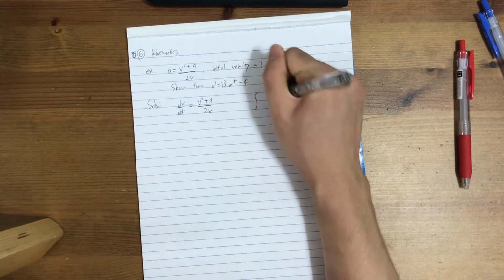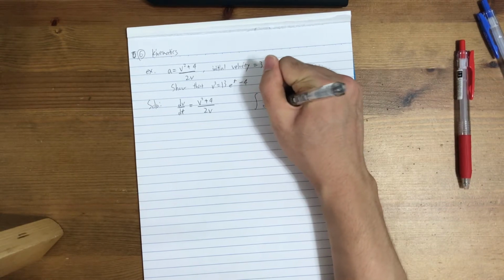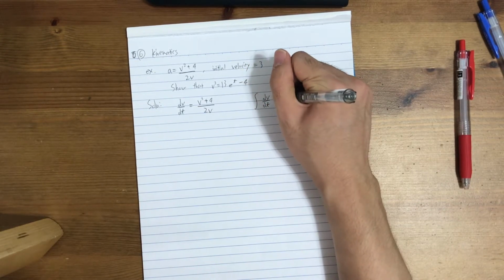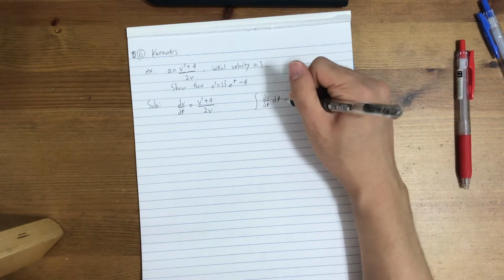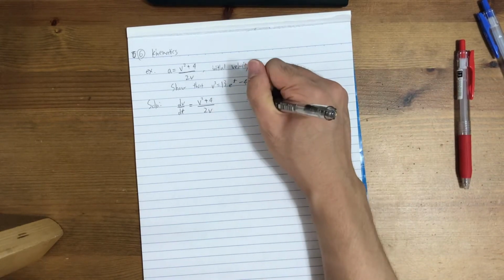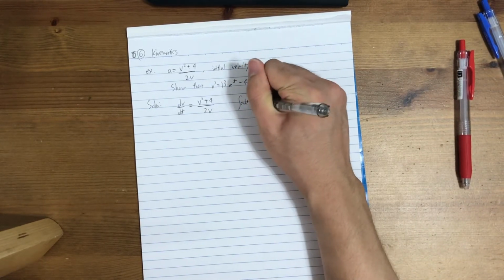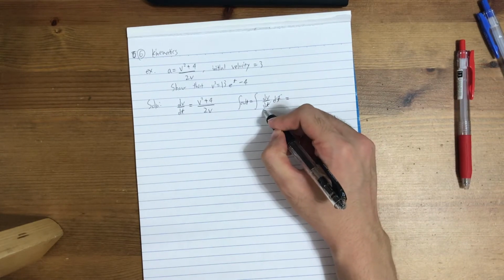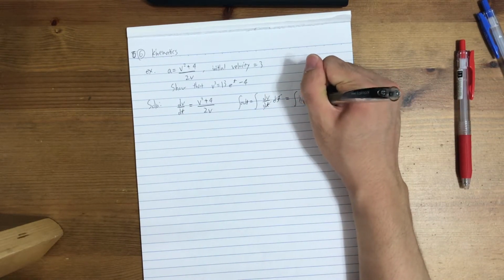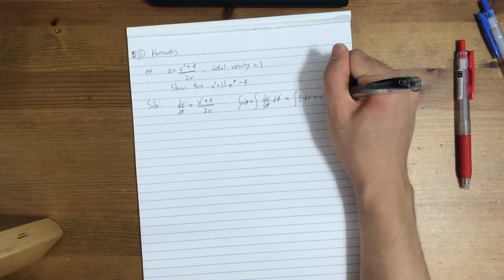In fact, if we integrate acceleration by t, the reason why we get velocity is because you see that dt cancels. So it's simply integrating 1 by v. So that's why we have velocity.